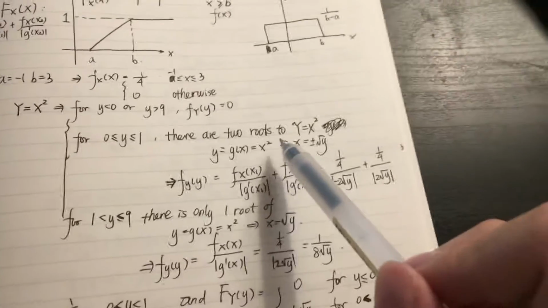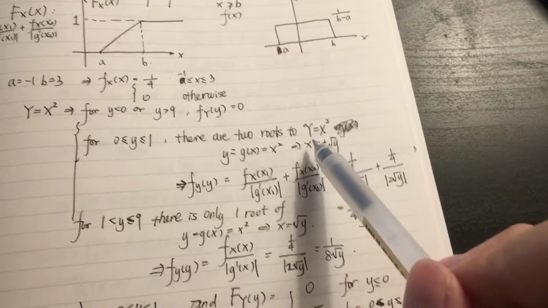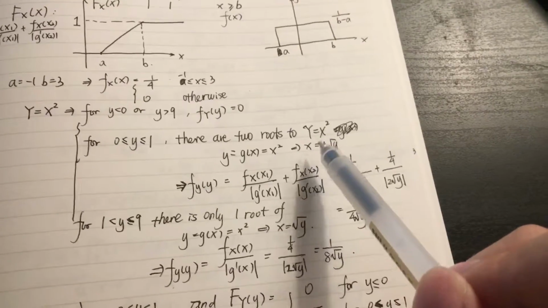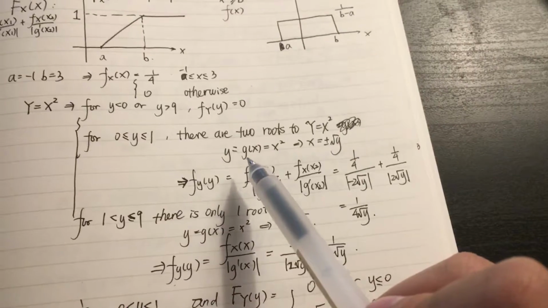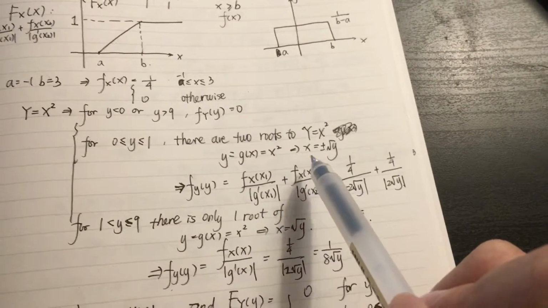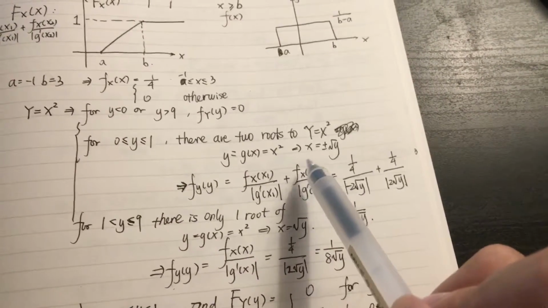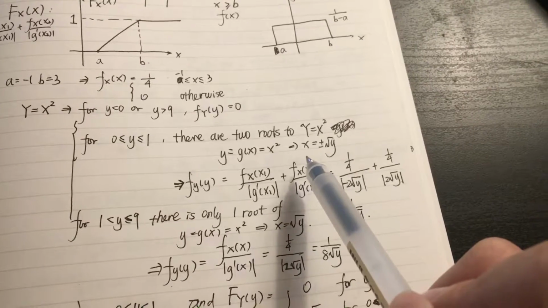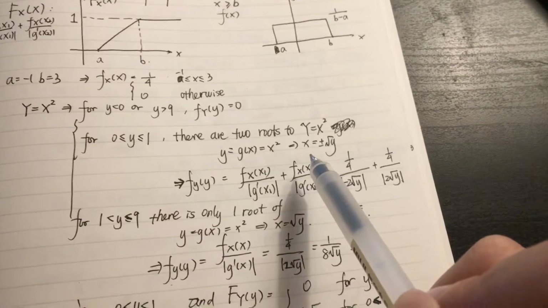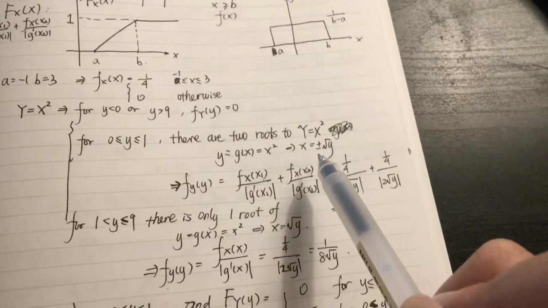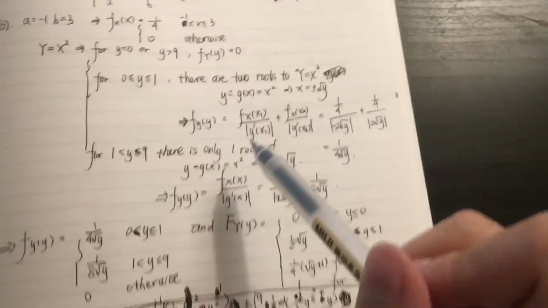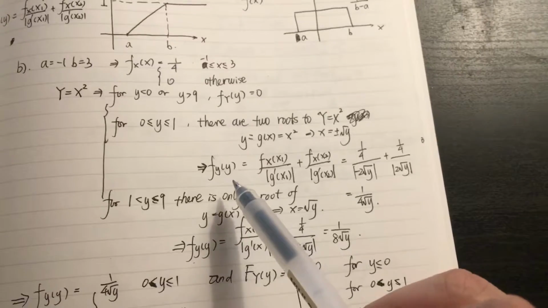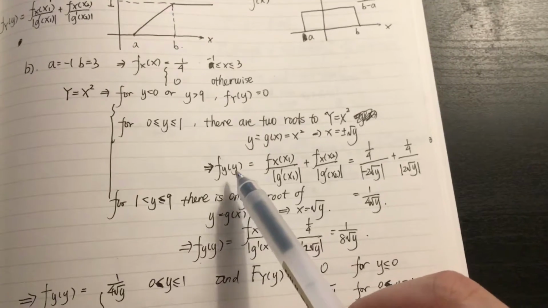there are actually two roots for the equation y equals x squared. These two roots are exactly x equal to positive or negative square root of y, and then we need to derive the density function of y.